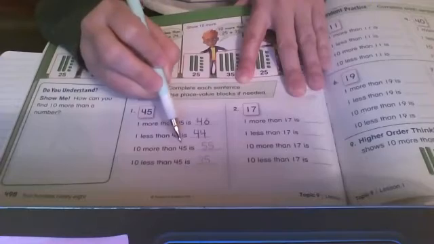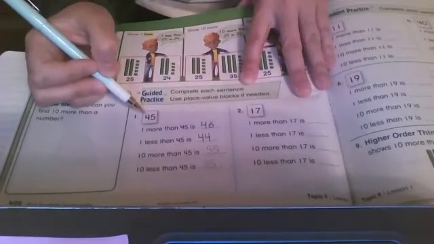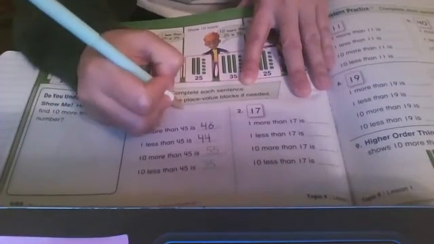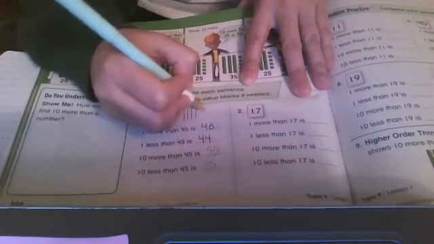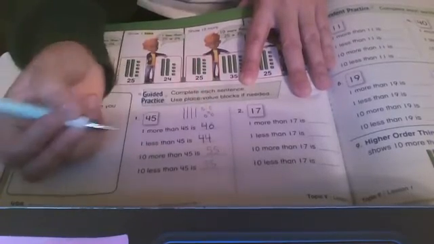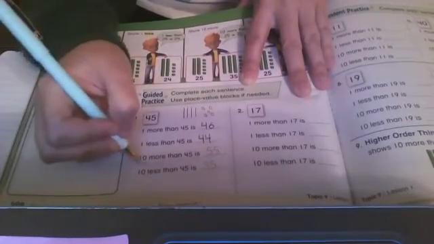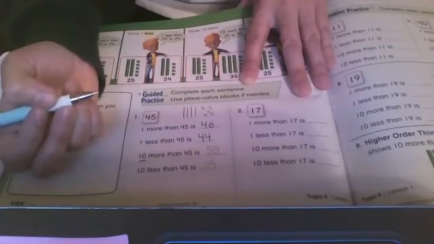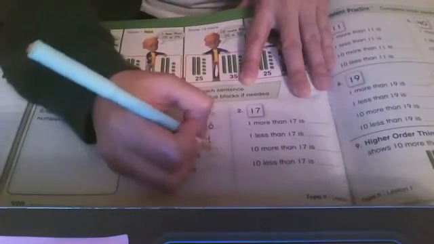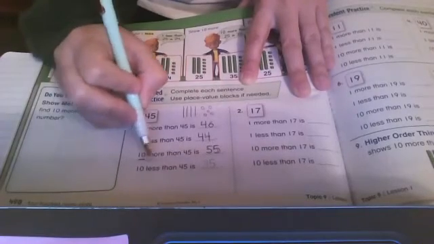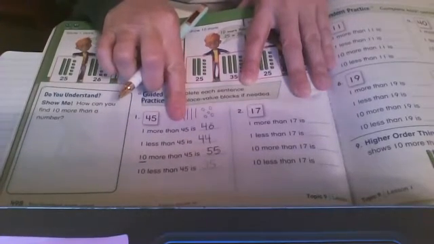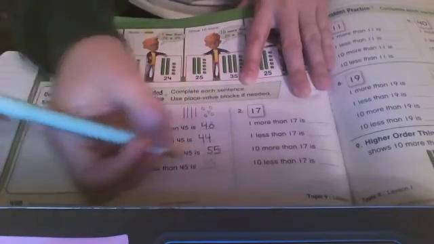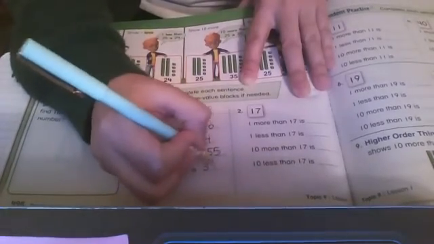10 more than 45 is, okay, so 45, remember, is 40, right? 4 rods and 5 ones. If I do 10 more, I'm going to be adding a rod. So our new number would be 55. And then 10 less than 45. So I'd be taking away one of these rods. That would leave us with 35.